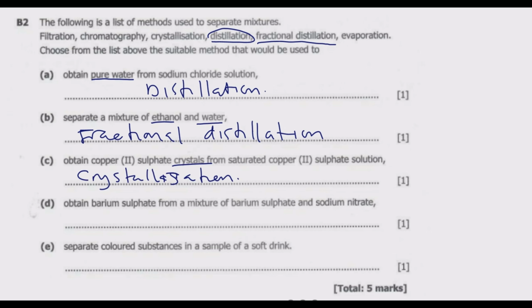Then D. Obtain barium sulfate from a mixture of barium sulfate and sodium nitrate. So what you notice in this case, barium sulfate is one of the insoluble salts. Basically all sulfates are soluble, but barium sulfate, calcium sulfate and lead sulfate are insoluble salts.